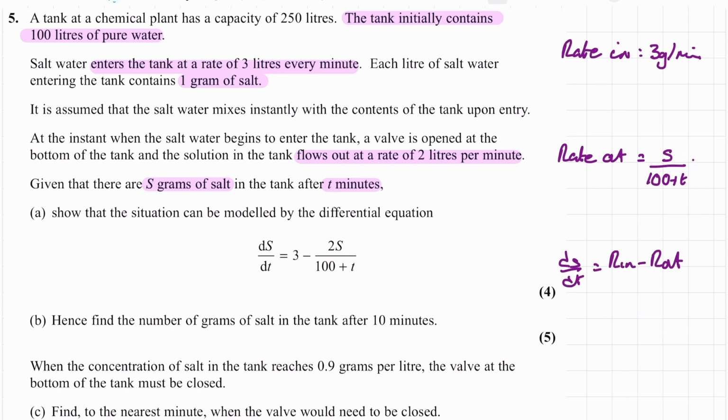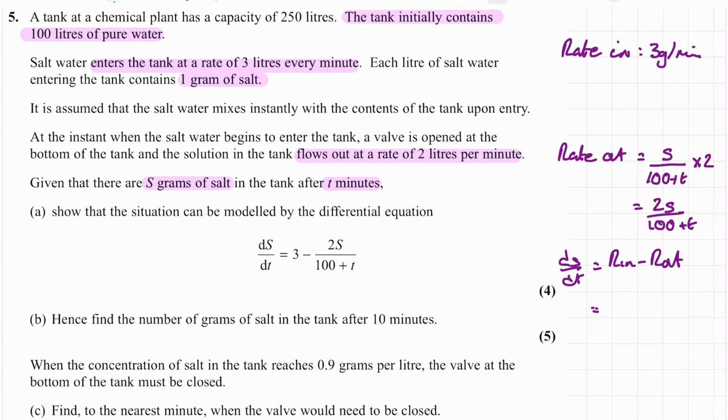And this will flow out at a rate of 2 litres per minute. So we can simplify this and we get 2S over 100 plus t. So now dS by dt will be the rate in, 3 grams per minute, minus the rate out. And this is exactly what we were asked to show.